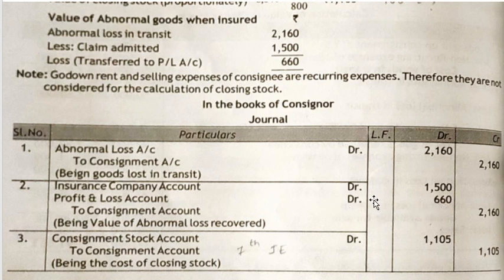So what is the total loss which is incurred towards consignment? It is 2160. So you will account for what you are receiving from the insurance company, then how much you are transferring to the profit and loss, and the total consignment loss incurred under abnormal loss you will showcase here, being value of abnormal loss recovered.